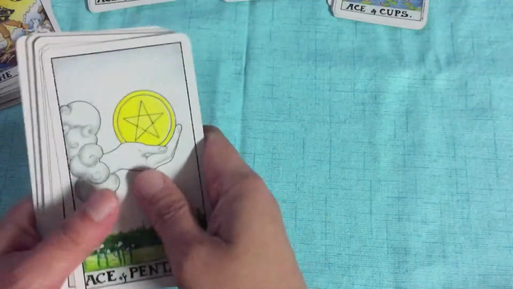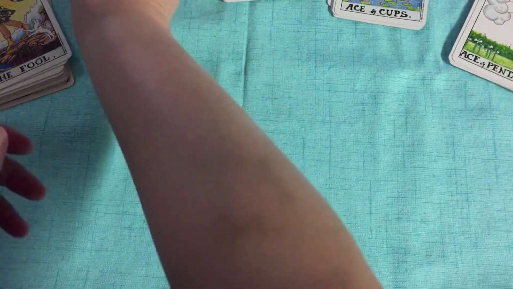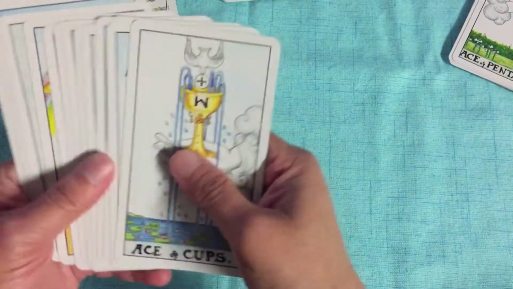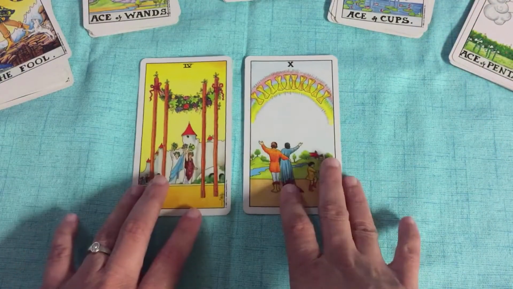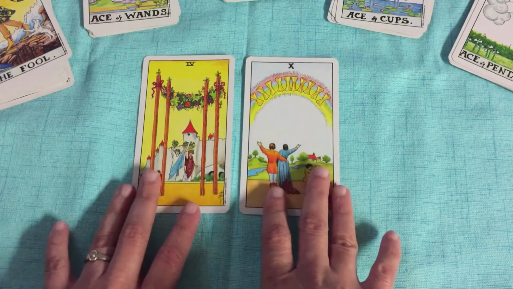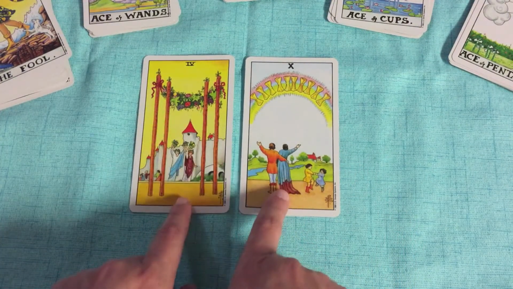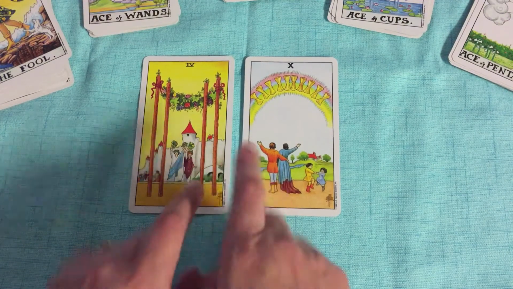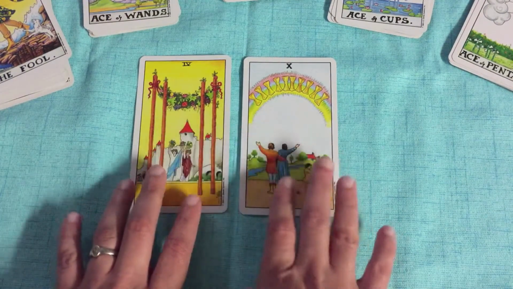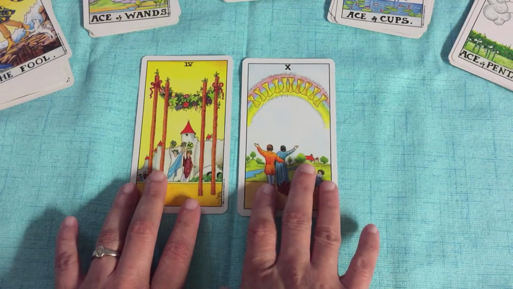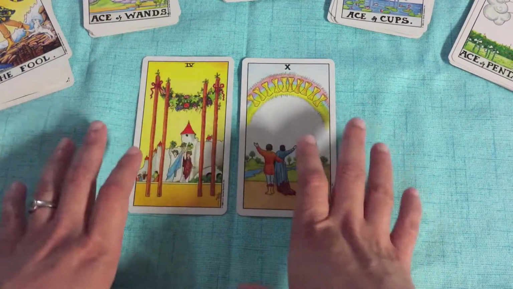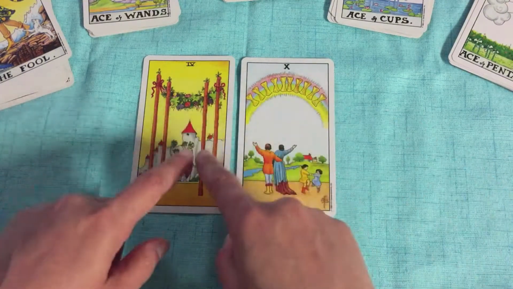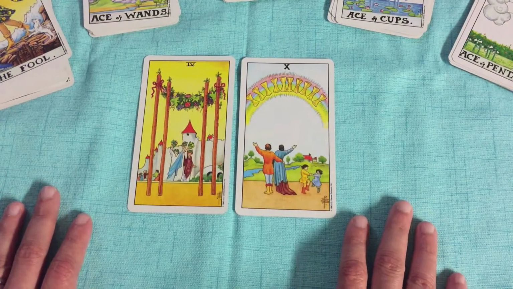But let me just start out with a very simple example. Right, we all know the Four of Wands and we all know the Ten of Cups. Both these cards from a very typical standpoint talk about marriage. Correct? So in a reading, let's say either of these cards show up, especially within the context of a question to do with a relationship or with marriage, and okay, so this is all about marriage, right?